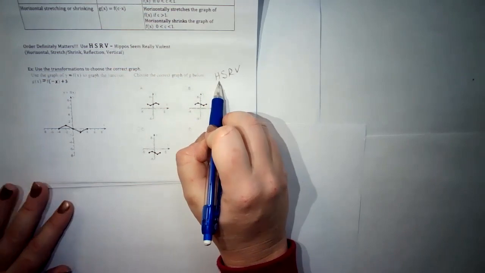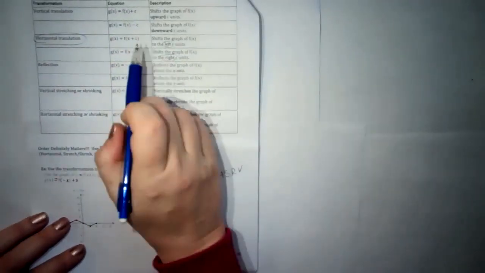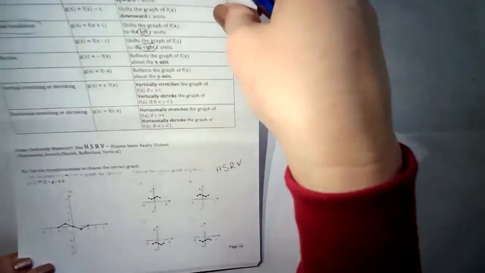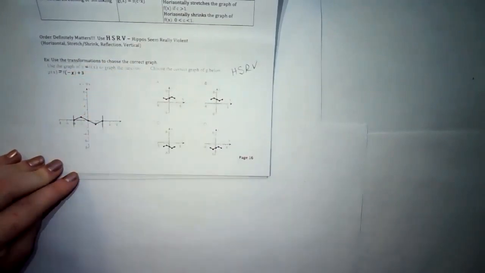First of all, hippos. Do we have anything horizontally happening here? No. If we did, you would have a plus or minus inside the parentheses, and we don't. So no horizontal. Awesome. That means we're going to stay right here. Okay. All right.